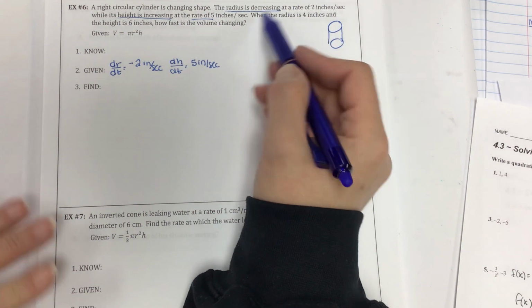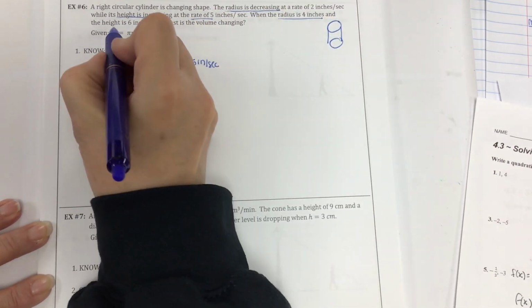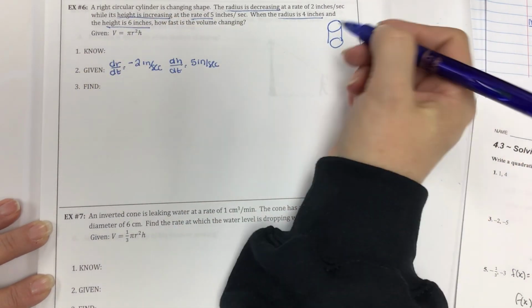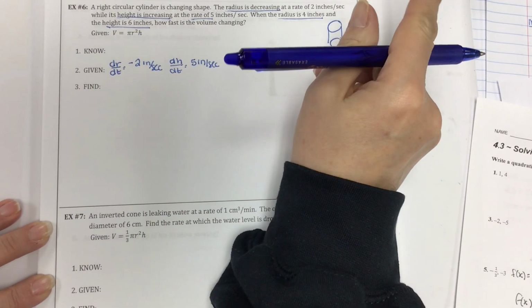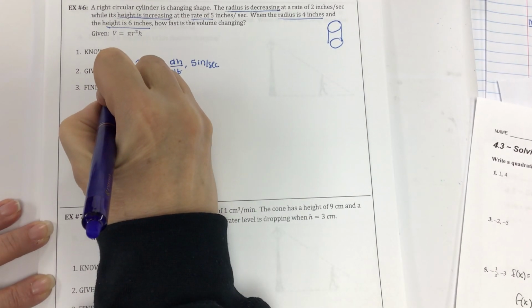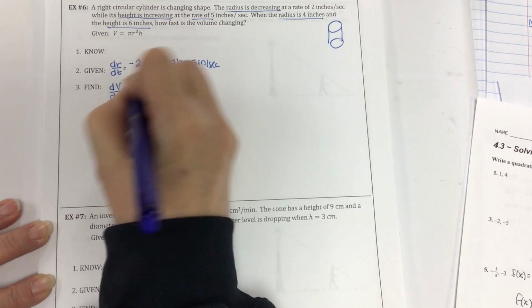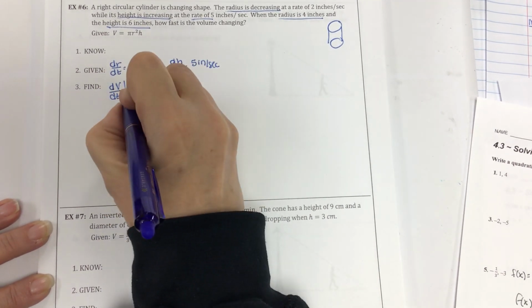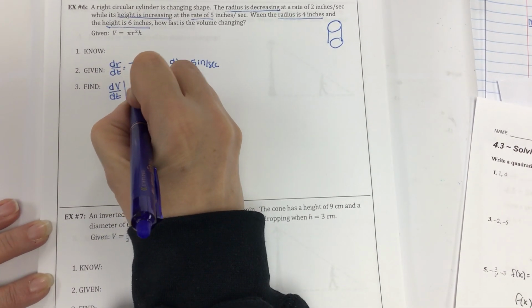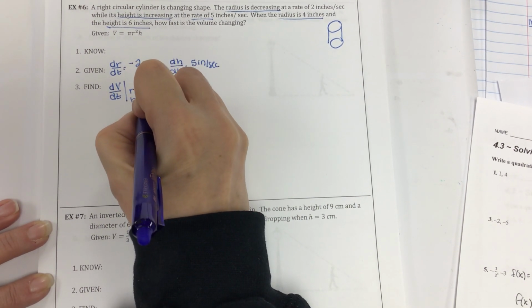All right. When the radius is 4 inches and the height is 6 inches, how fast is the volume changing? So if I'm wanting to know how fast the volume changes, I'm wanting to know the rate or the derivative of the volume. Is that fair? Specifically, when the radius is 4 and the height is 6.